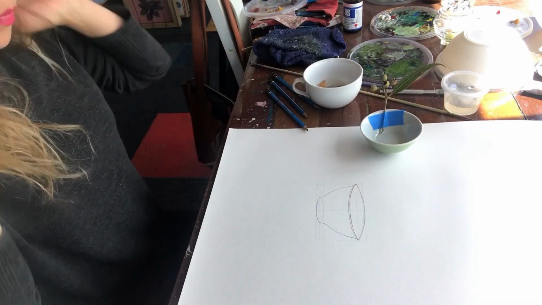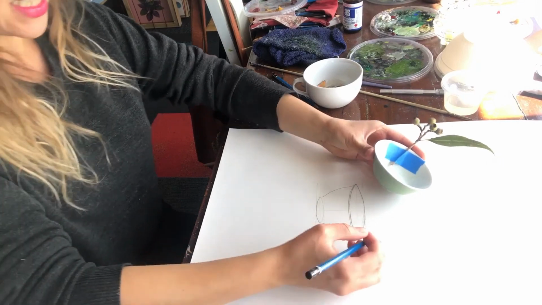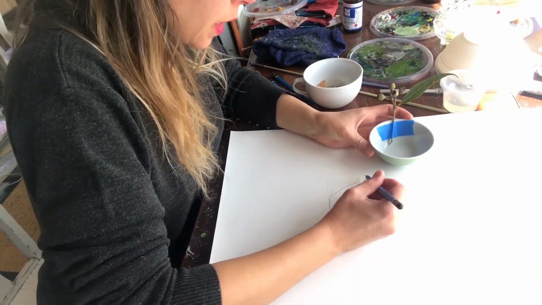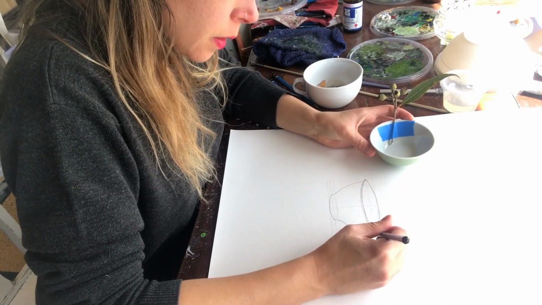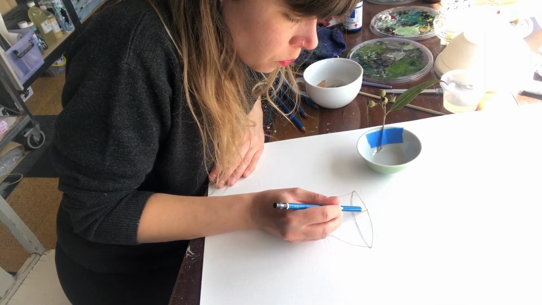All right, so I'm pretty happy with that. We've got our dish. Again, just really paying attention to little details, little curves, making sure that's coming across correctly.